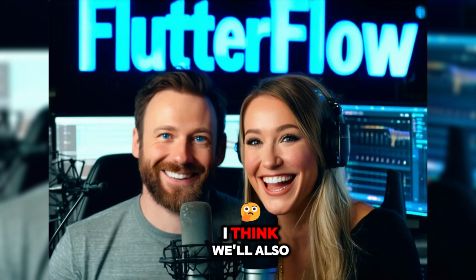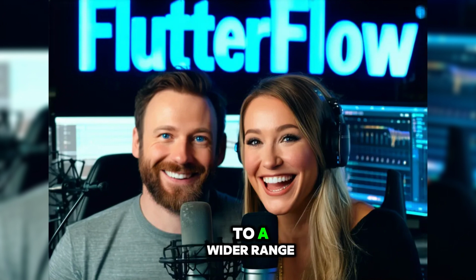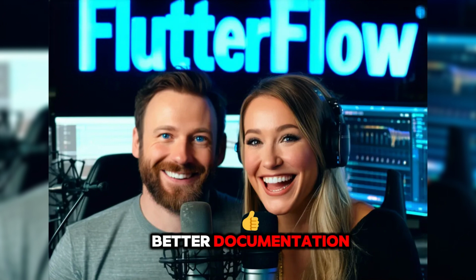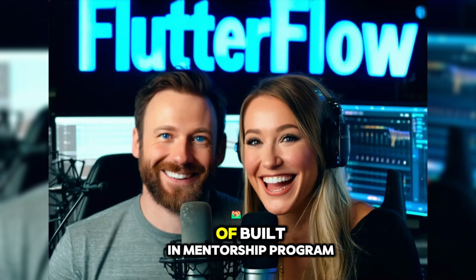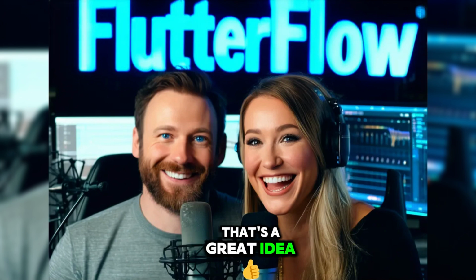I think we'll also see them continue to invest in making FlutterFlow more accessible to a wider range of users. They've already done a great job of making it easy for beginners to get started, but I think there's still room for improvement. I agree. Maybe more interactive tutorials, better documentation, or even some kind of built-in mentorship program where experienced FlutterFlow developers could help guide beginners. That's a great idea. It would really foster that sense of community and make learning FlutterFlow even more fun and engaging.